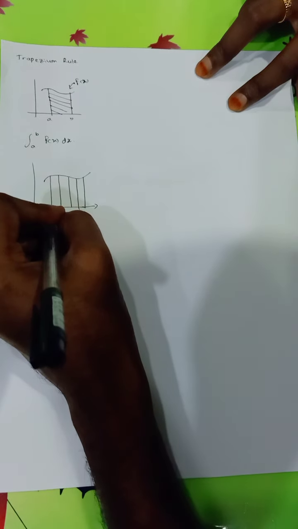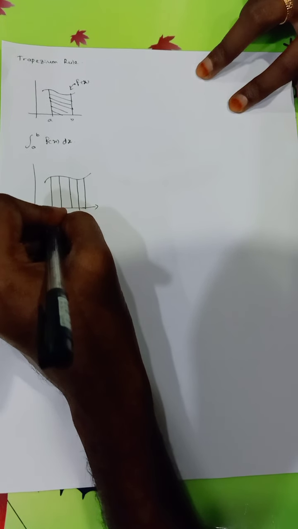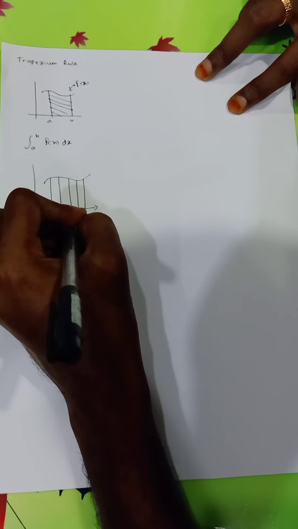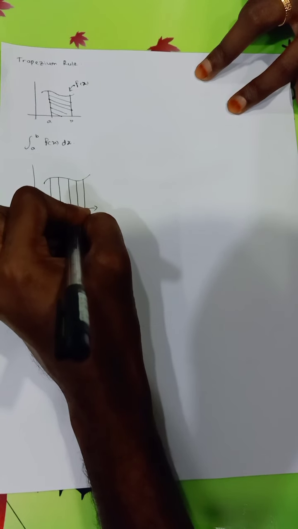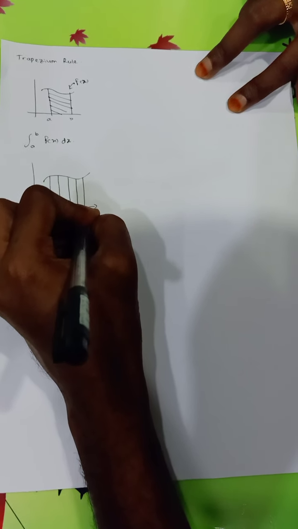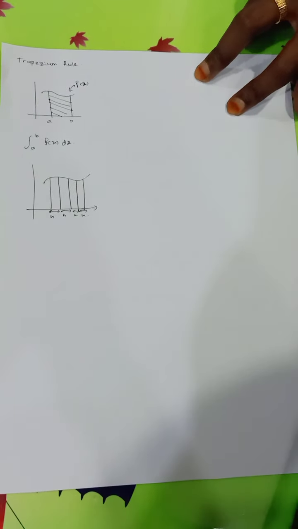Okay, so the interval from here to here and here to here is always the same. It must be the same interval.